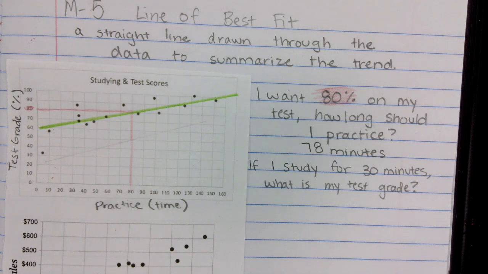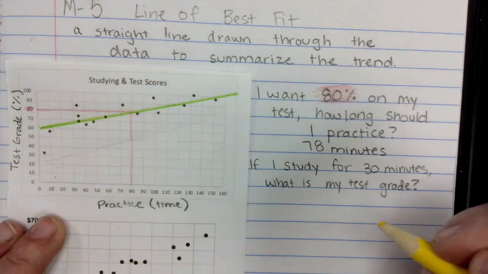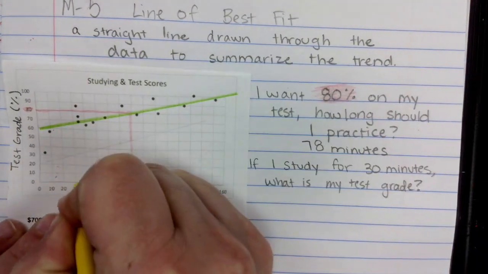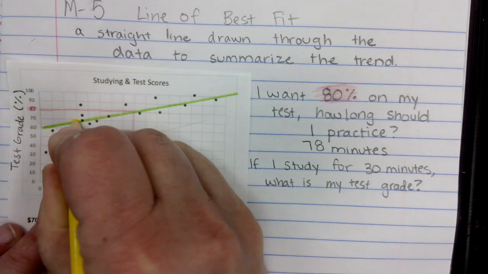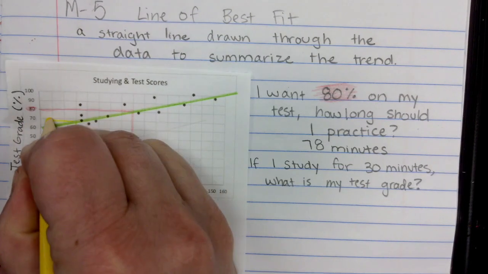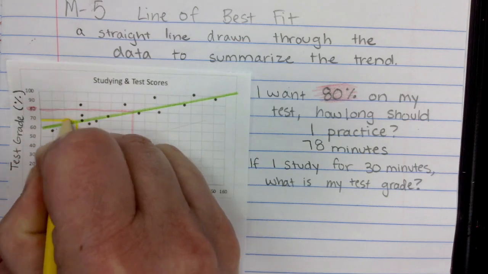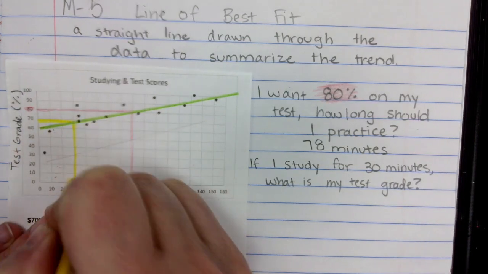Alright, so for 30 here, we're going to follow that 30 up, find where it hits that line, and follow it over to find that percent. So mine is about 68%. What did you all get? 69%? 70%? Kind of around that high 60s, low 70s range? Should be.